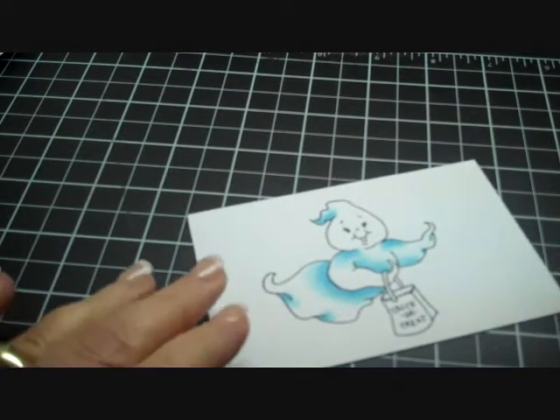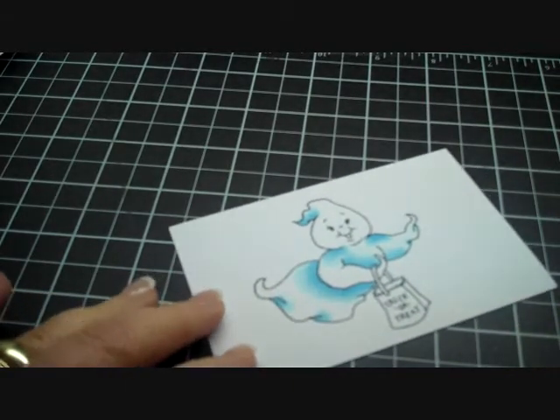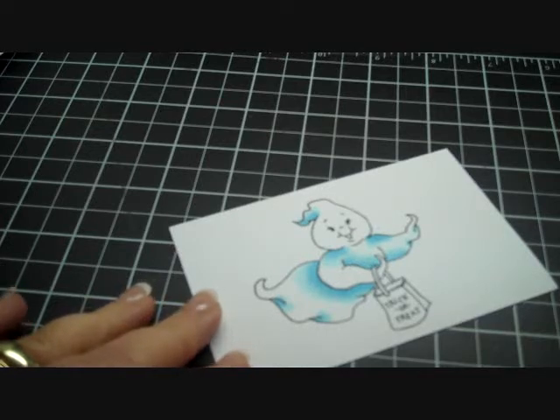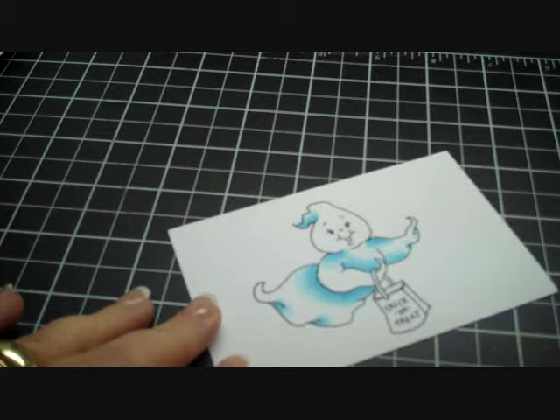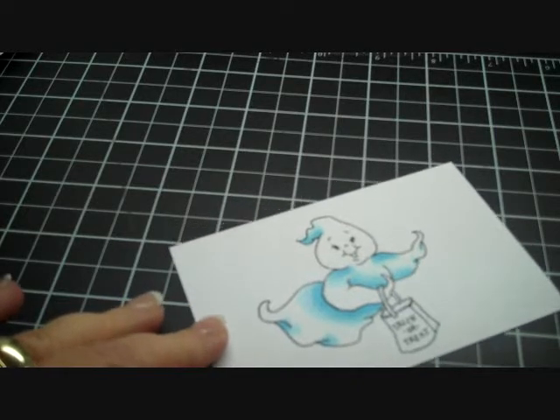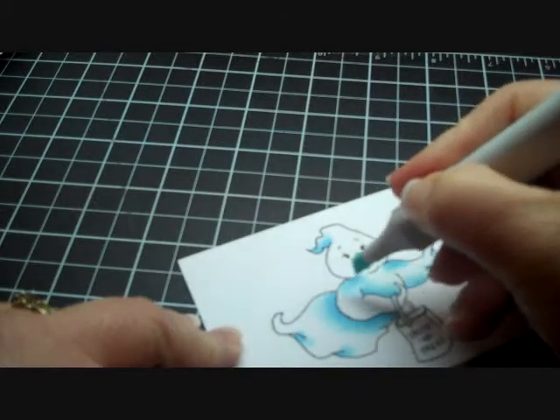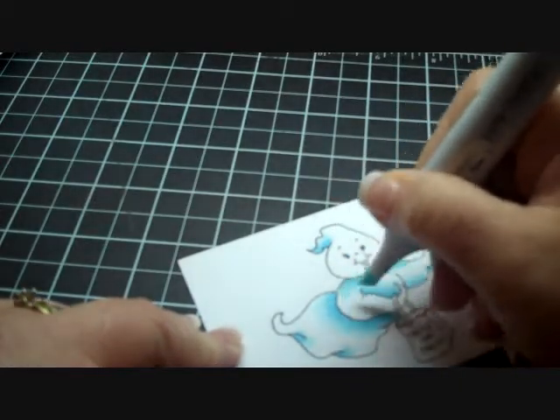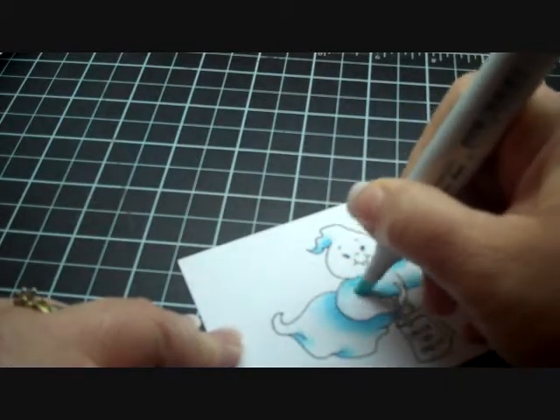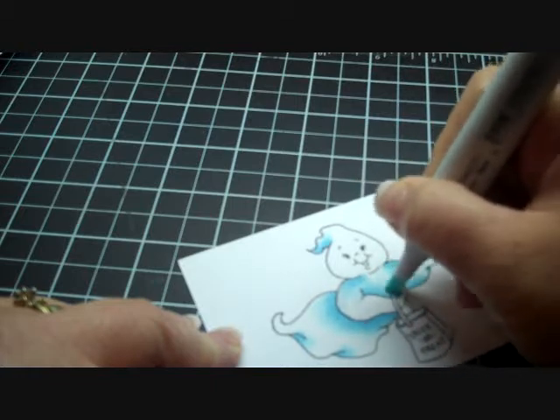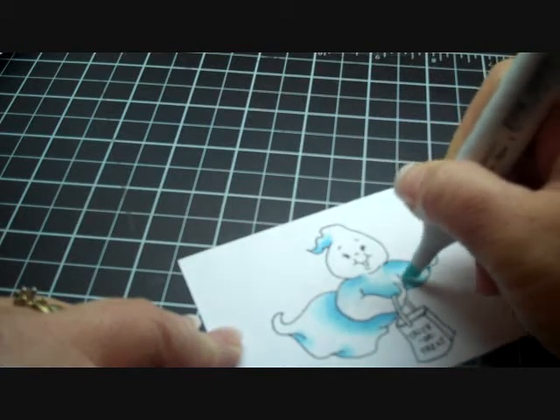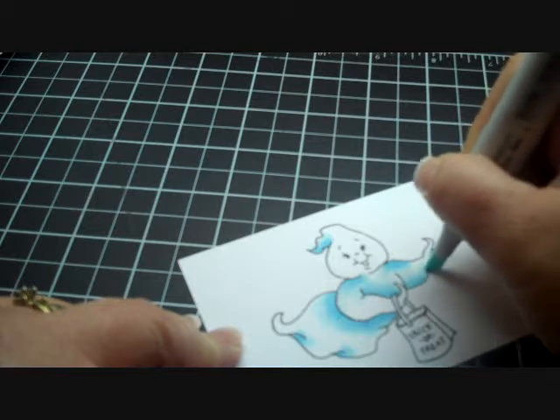Now you can see that I've gone through and I have shaded with my B000, and I've added in a little bit of a darker shade with the B02. Now I'm going to go back with my first color, the very lightest one, and I'm going to switch to the chisel tip instead of the brush tip. I always use the brush tip for my base coloring, and then I use the chisel tip usually for shading, except when I'm in a real tiny little spot.